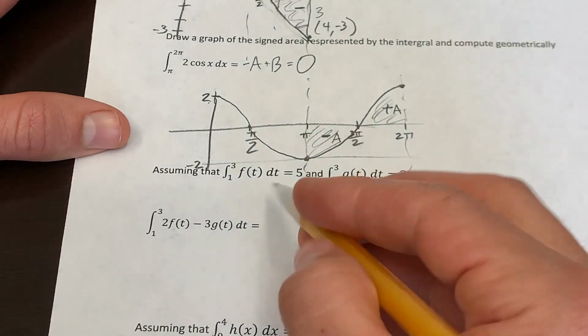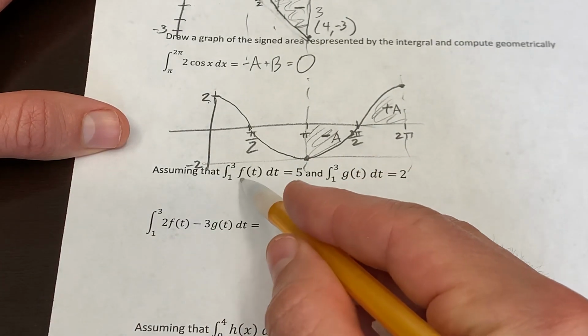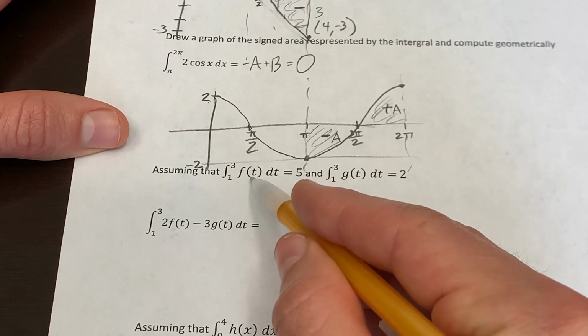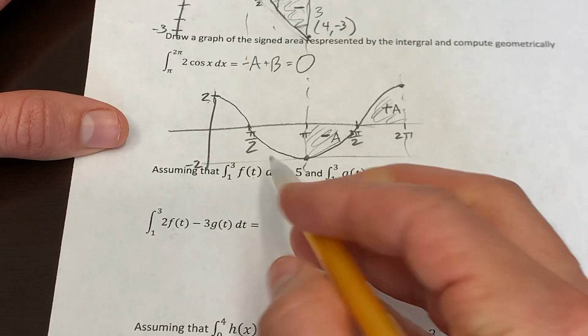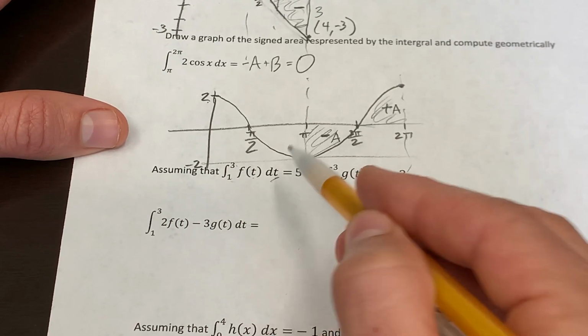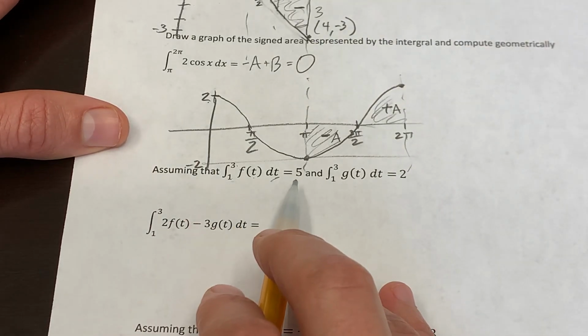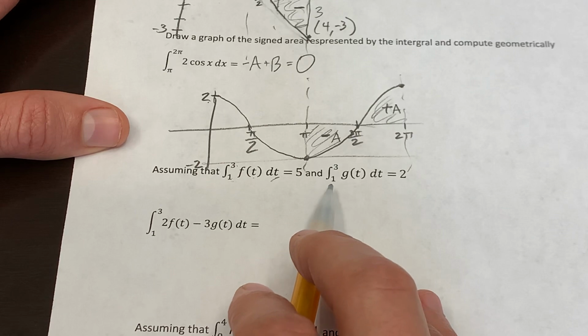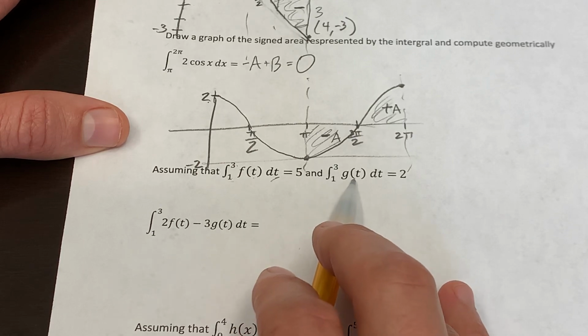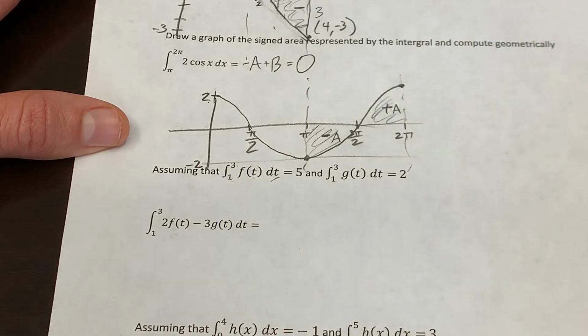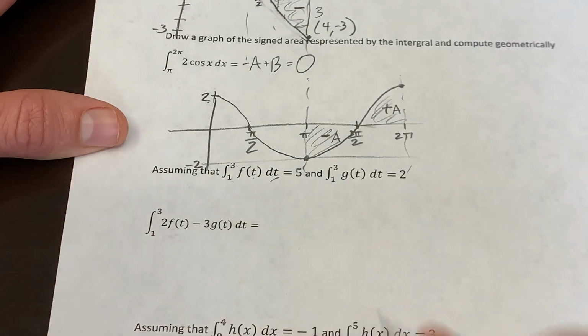Well, what if we know this? What if I don't know what the function f looks like? Notice you can integrate as t moves from 1 to 3. The way you notate that is just dt at the end. That area, signed area, is 5, but the area from 1 to 3, the signed area under g, is 2. What do you do here?